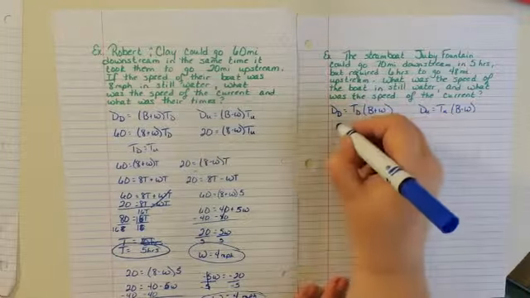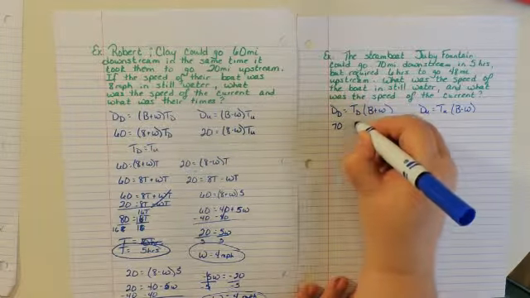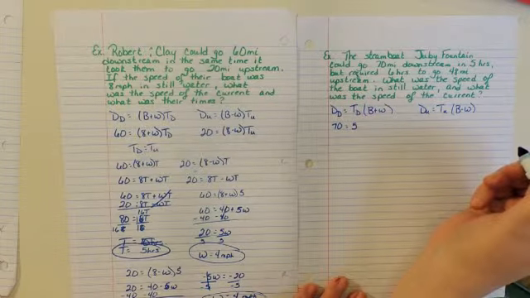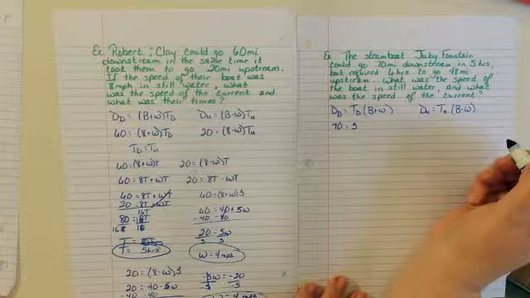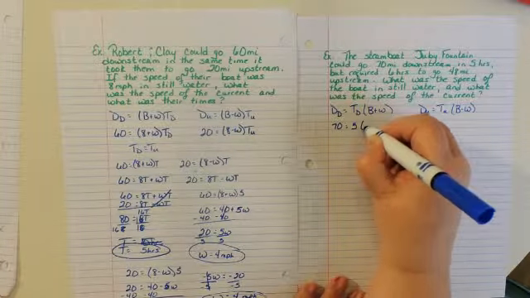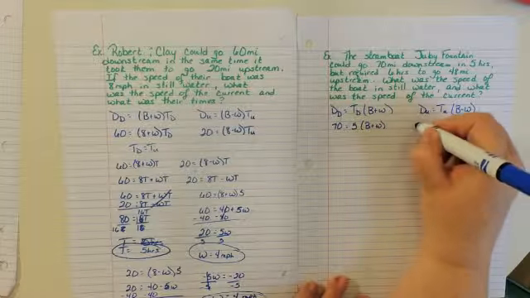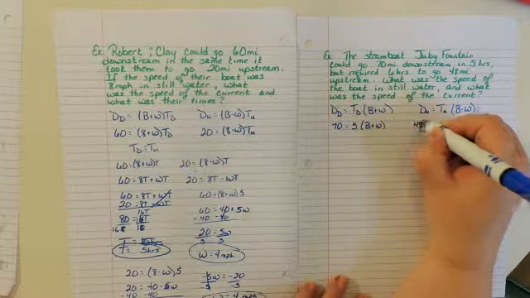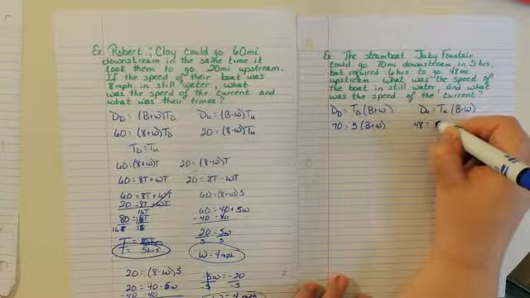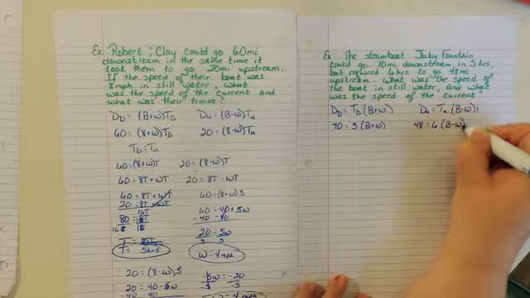So downstream, we're going 70 miles in 5 hours, boat plus current. And upstream, we're going 48 miles in 6 hours, boat minus current.